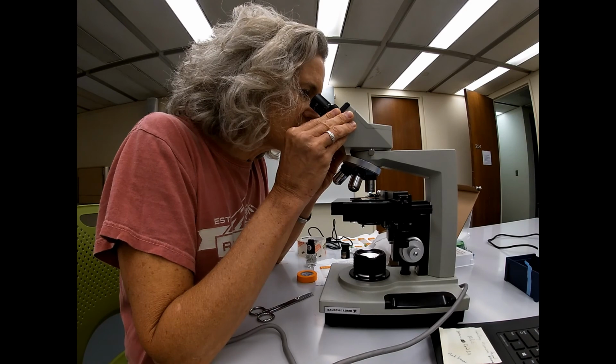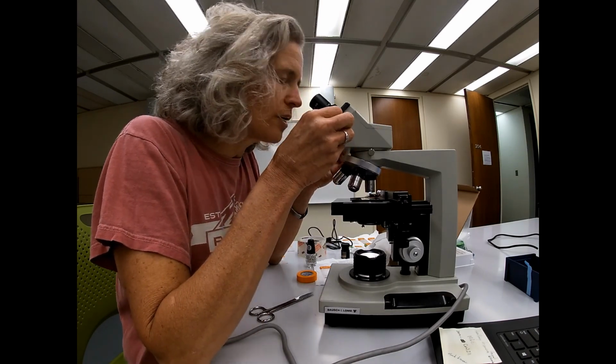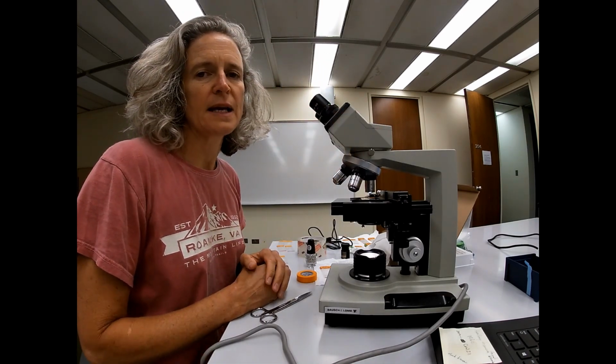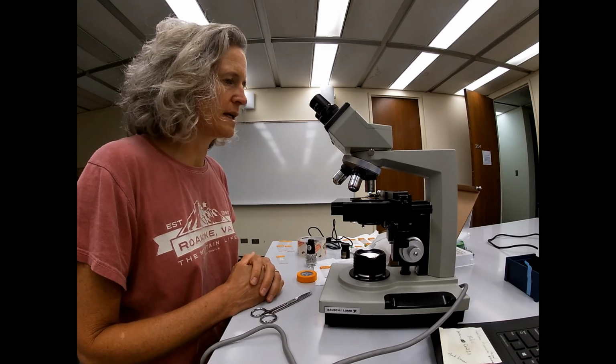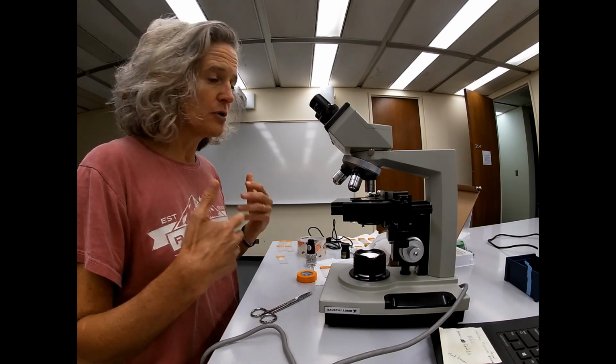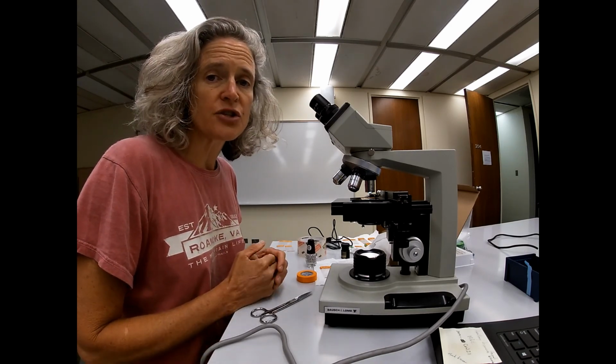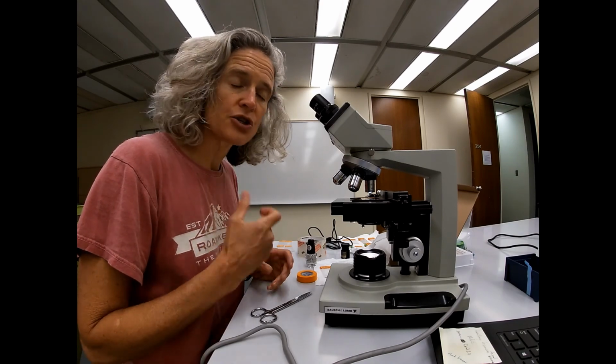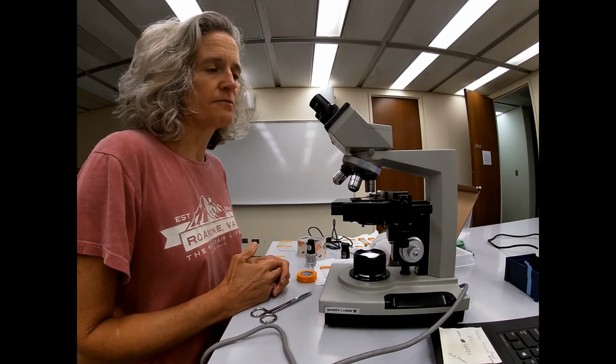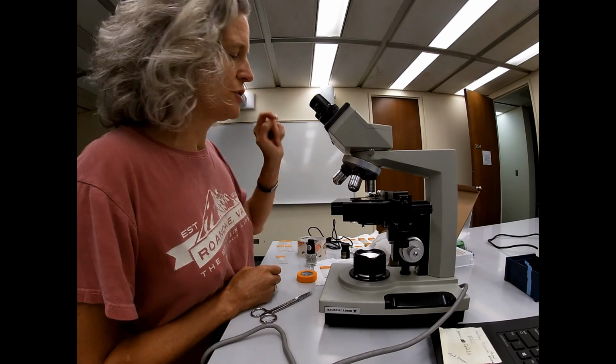This is going to be one of the slides that's going to be in your pack that you're going to be working with. And I'm going to try and get images of these stomata, and I actually want to try and measure these stomata. So we're going to do that using a camera.